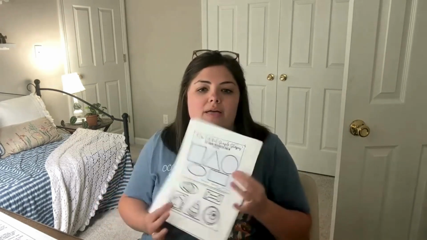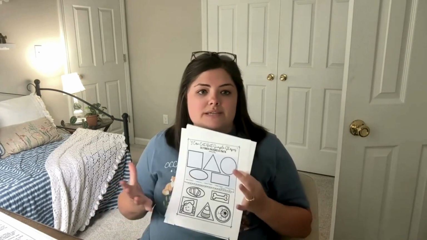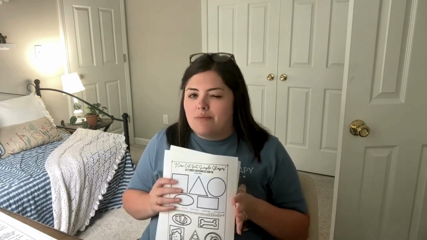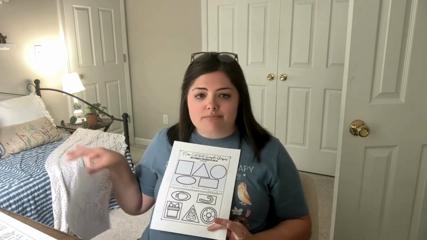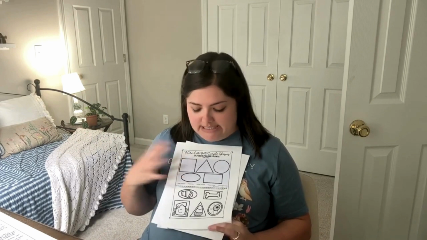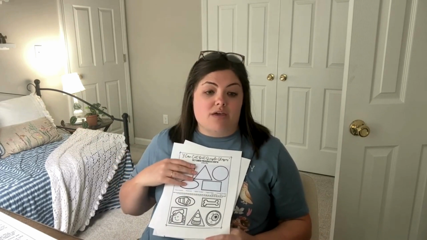So for every single month, there are different shapes. This just keeps kids into it, even though it's the same activity. There are different shapes. Sometimes I'll let the kids color them, do whatever they want to do to keep them interested. And then they cut out the shapes and put them in the boxes above.